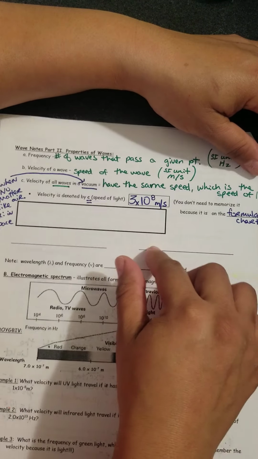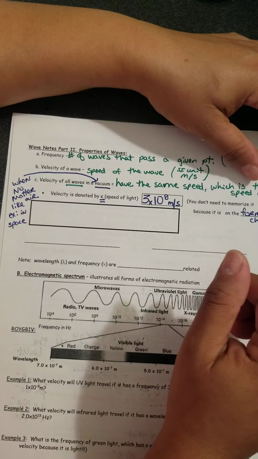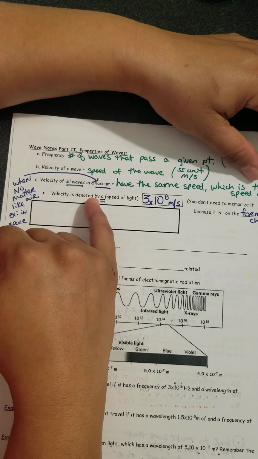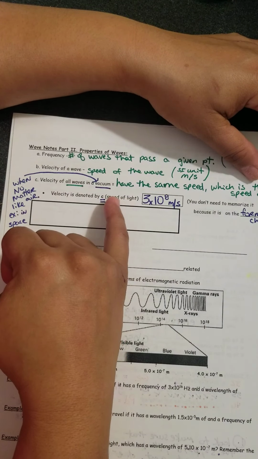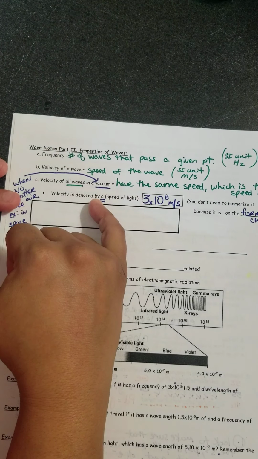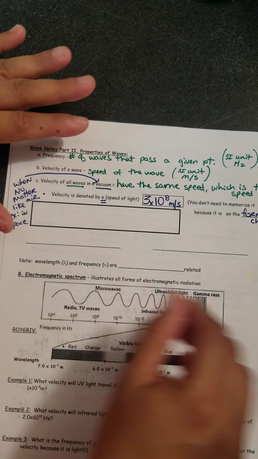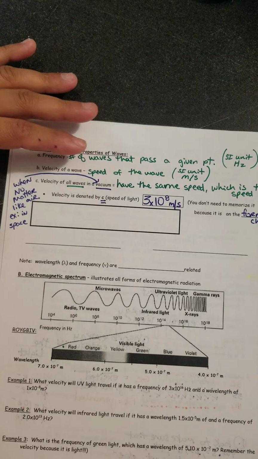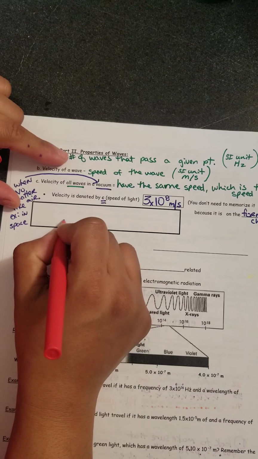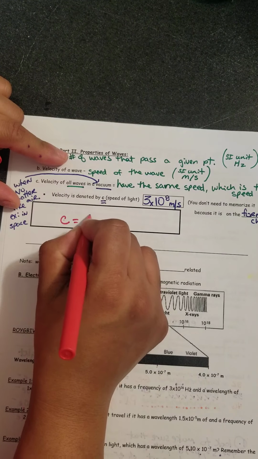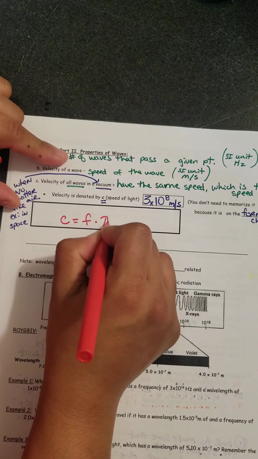And if you have seen E equals mc squared, that little c from Einstein is the speed of light, c. Okay, now we're going to talk about an equation here, and the equation that we're going to use is c equals f times lambda.